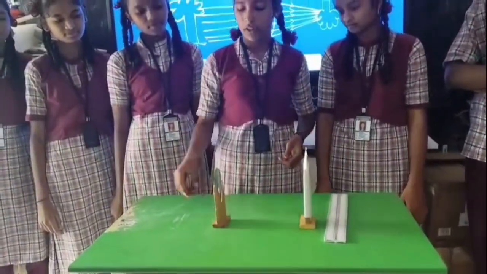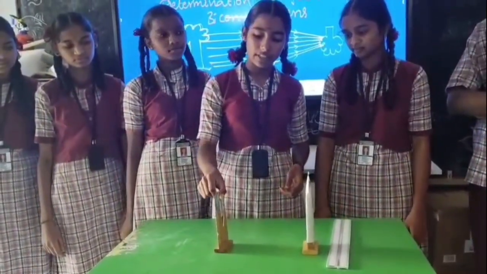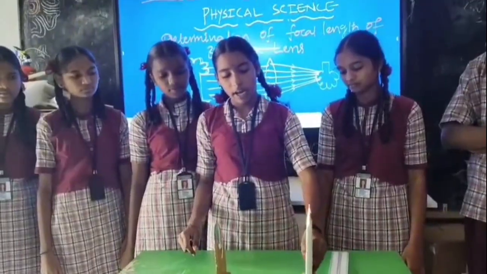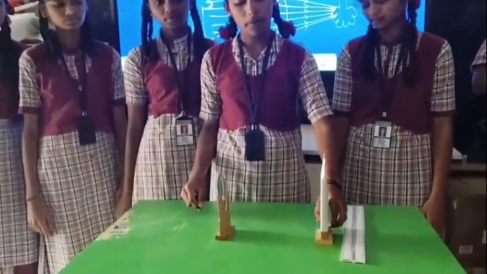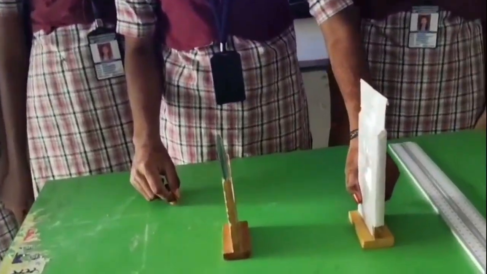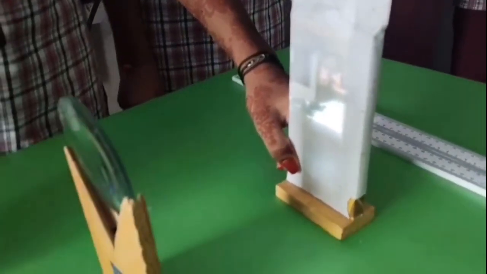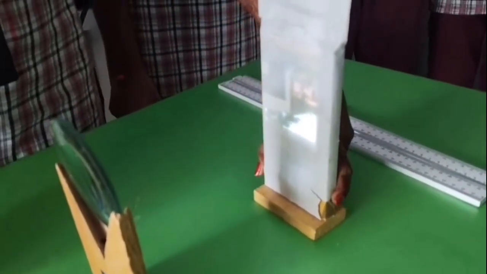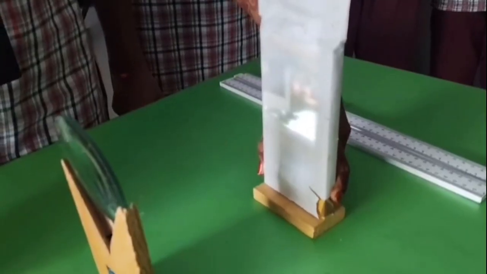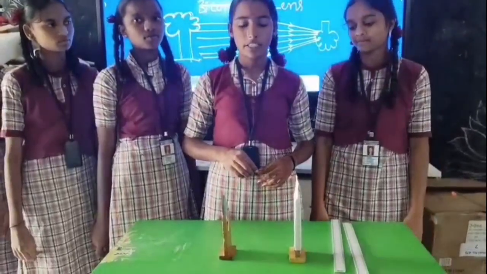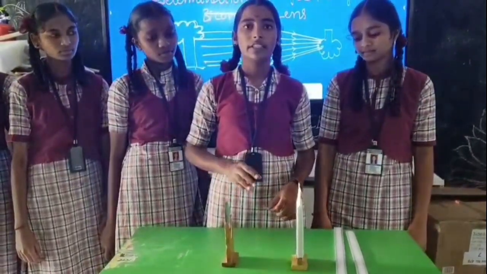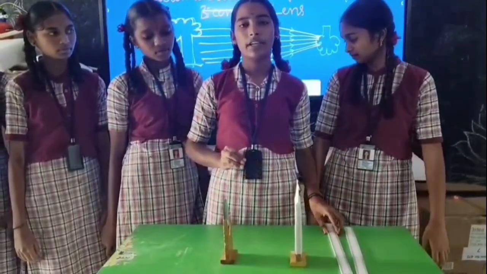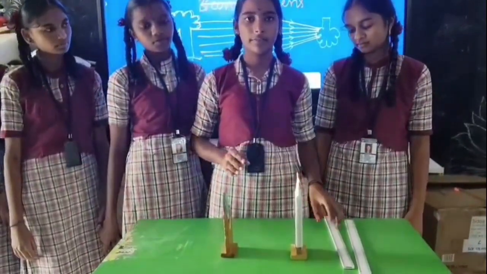The sun rays fall on the convex lens and pass through it and form an image on the screen, and we adjust the screen. We observe a sharp image. The distance between screen and lens gives us the focal length of the convex lens.